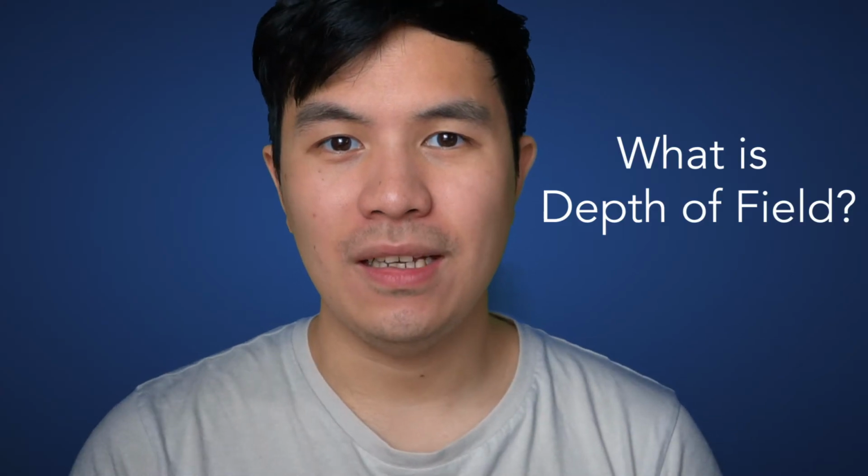So what exactly is depth of field? Depth of field refers to the area of your image which is in focus. So you could have a shallow depth of field or a greater depth of field. Depth of field is directly related to aperture, which is also part of exposure. If you haven't taken a look at my exposure basics video, I'll link it up in the video here.